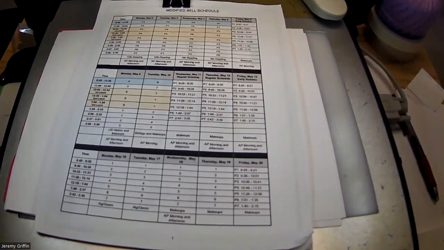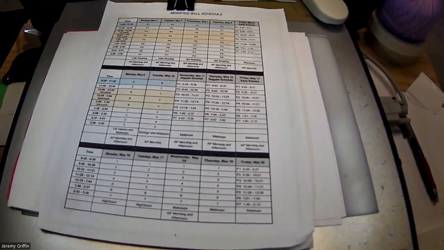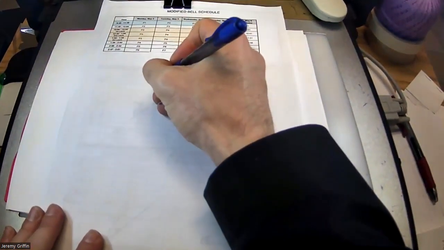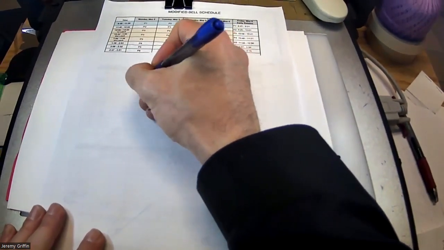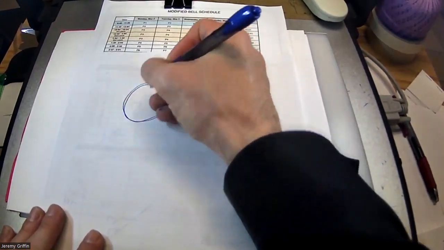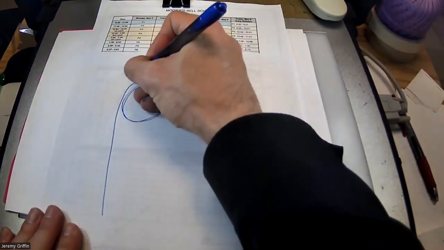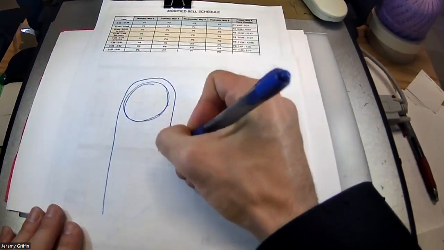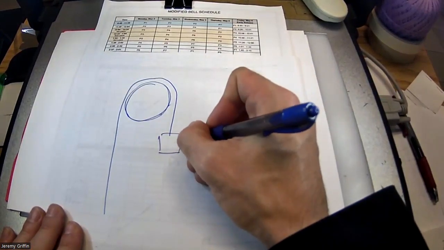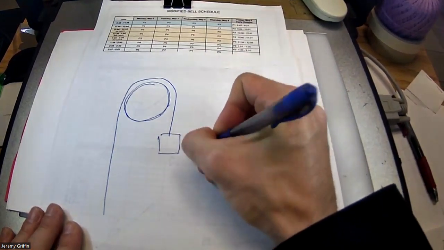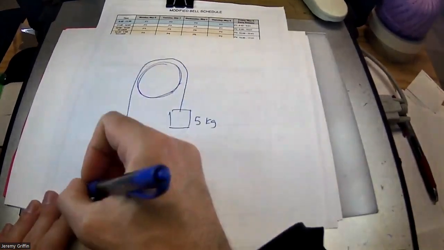How about this? Let's do a unit 2 type question. Unit 2 is dynamics. Let's do an Atwood, classic double elevator Atwood. I'm gonna park, let's say, 5 kilograms up here. Let's say 1 kilogram down here. Okay. I have a few questions about this.